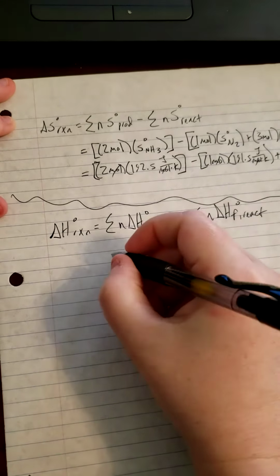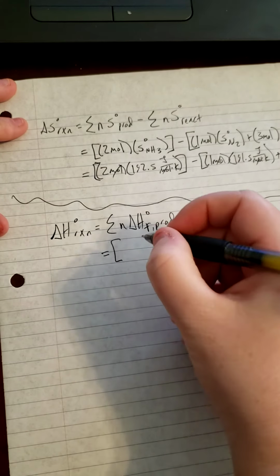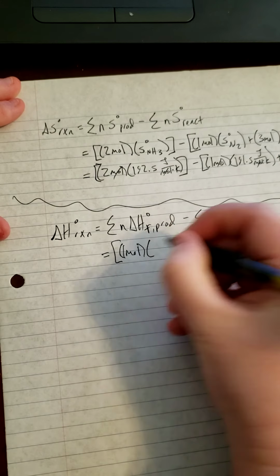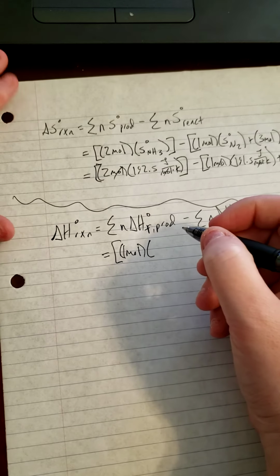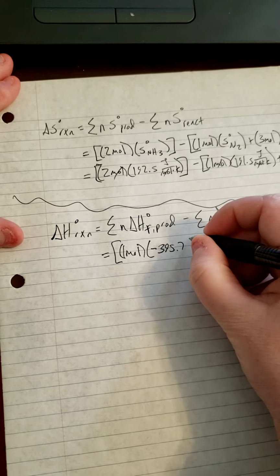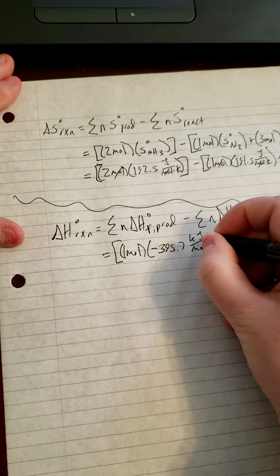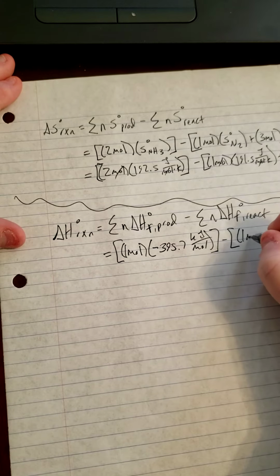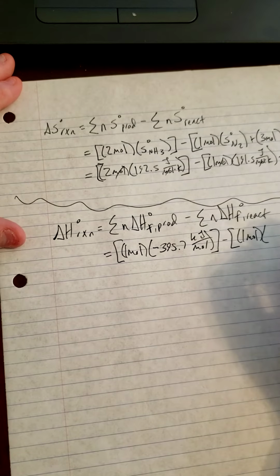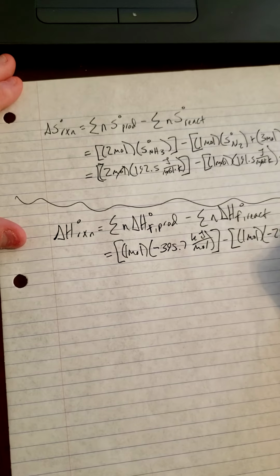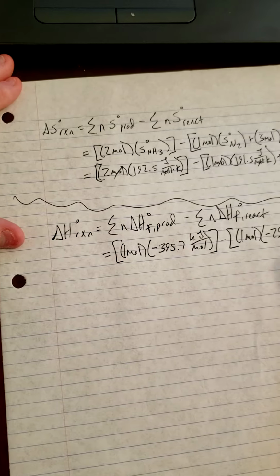Okay, so in this case, you have only one product and you have 1 mole of it, times the heat of formation of SO3, which is negative 395.7 kilojoules per mole, minus, we have 2 reactants, we have 1 mole of SO2, which has a heat of formation of negative 296.8 kilojoules per mole, plus we have another reactant that we have a half mole of, but what's the deal with this one?